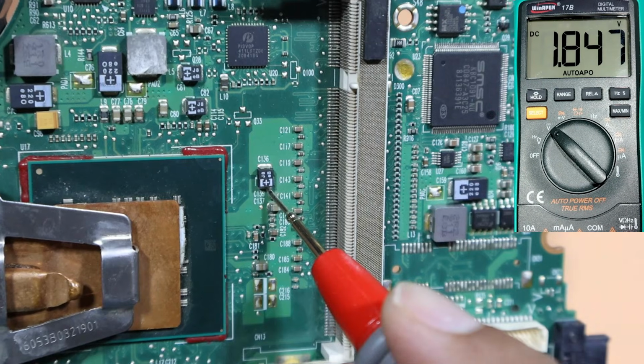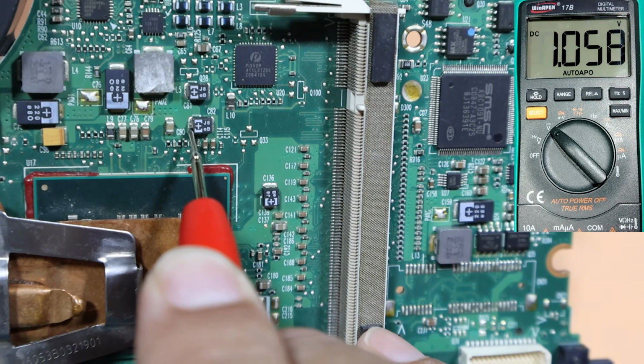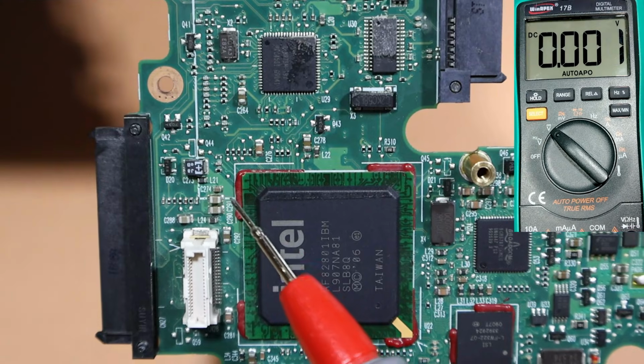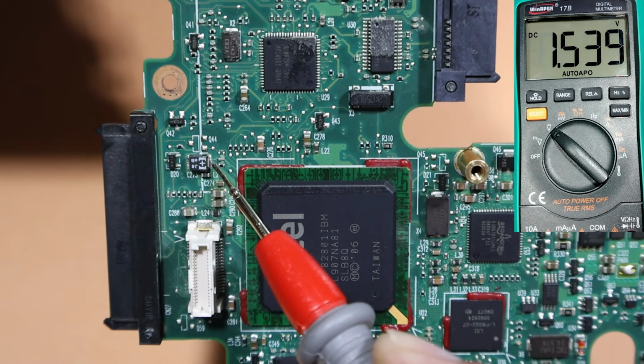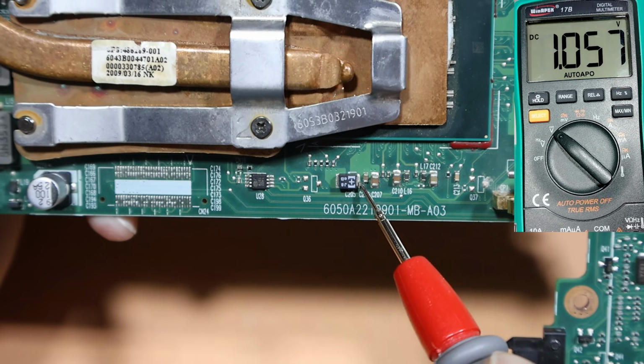the outputs. As you can see, the power rail for the RAM, the plus VCCP for the processor, the VCC core also for the processor. Here also we have 1.5 volt for the chipset. Here we have another channel for the processor, etc.